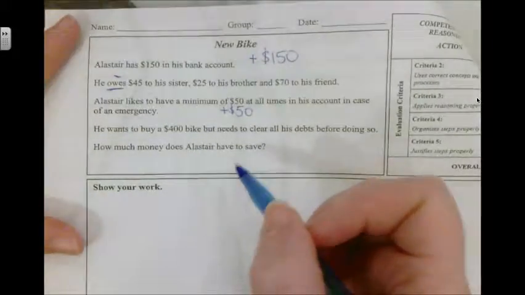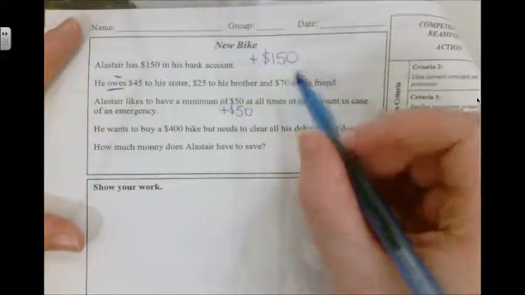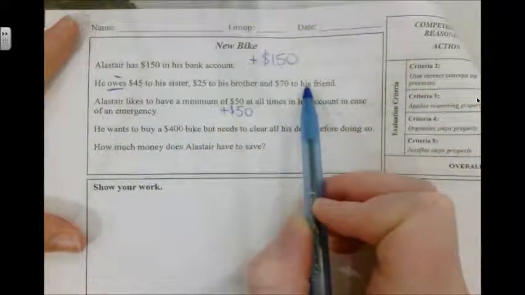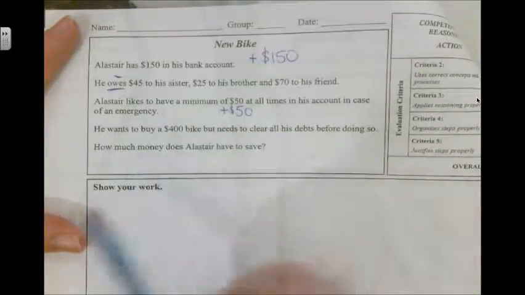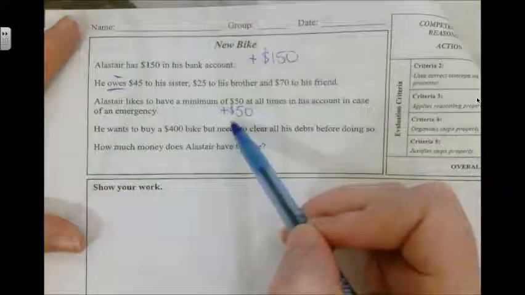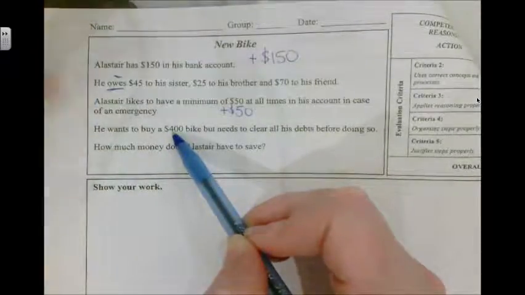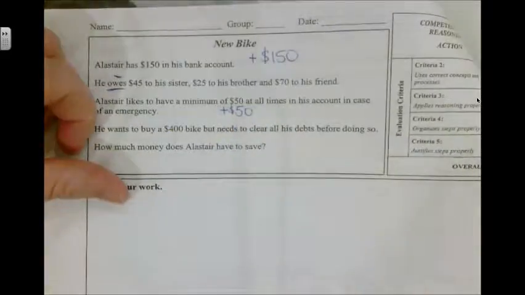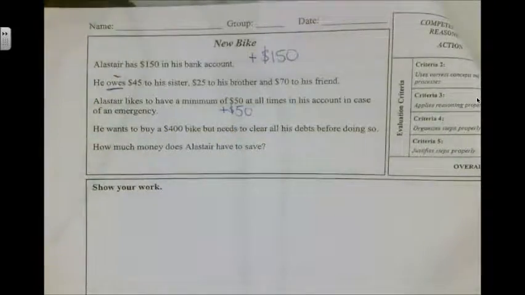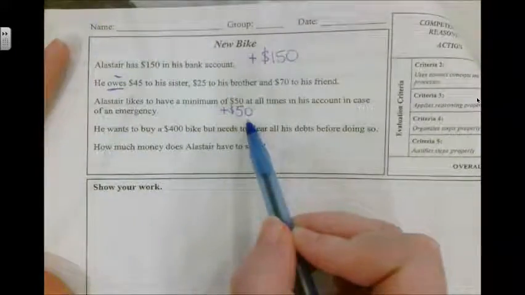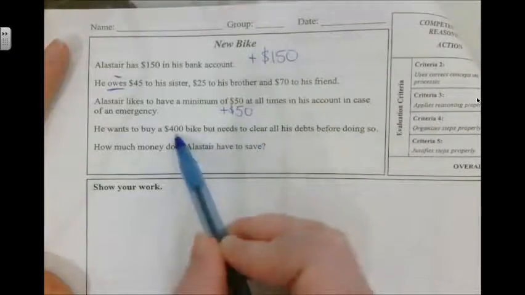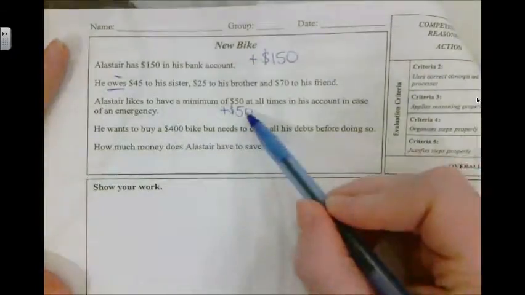So what we have to do is start out with our $150. We're going to subtract all of the debt that he has, so we're going to get rid of these numbers. Whatever he has left at the end, we have to make sure that he has $400 to buy his bike. So we're going to add $400 and whatever we need to make sure he has at least $50. Because if he buys the bike, say for example, he only has exactly $400 left in his bank account, he's not buying the bike because he has to have a minimum of $50. So we have to make sure at the end there is enough to buy the bike, so $400 and $50 to be able to keep in his account.